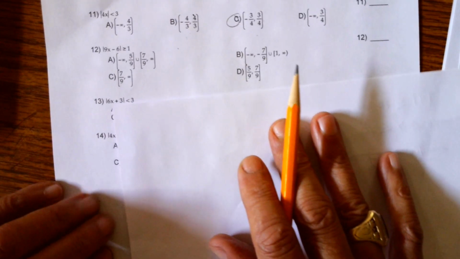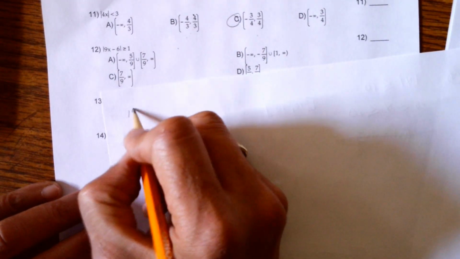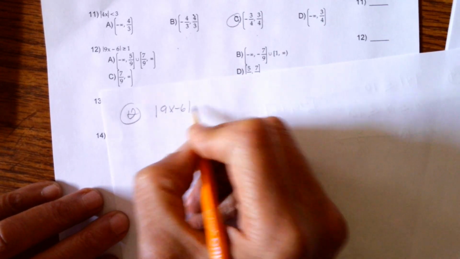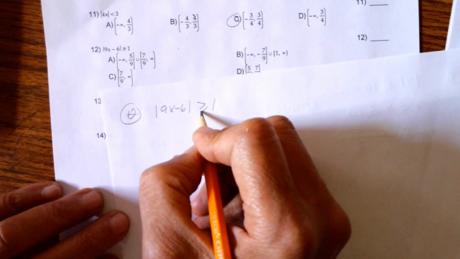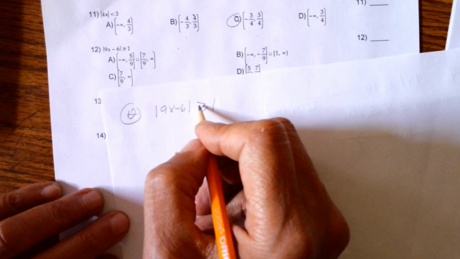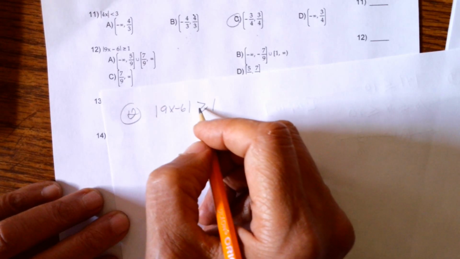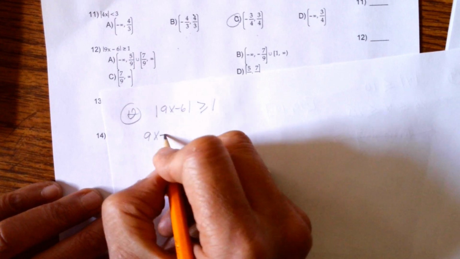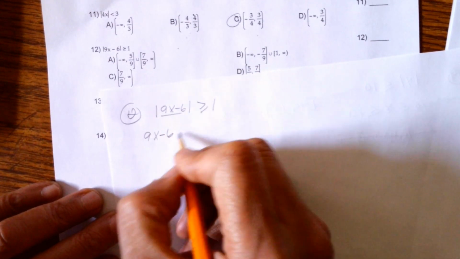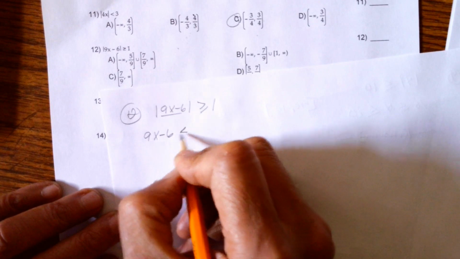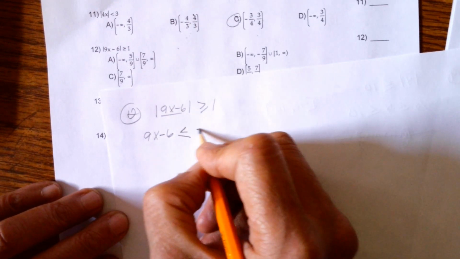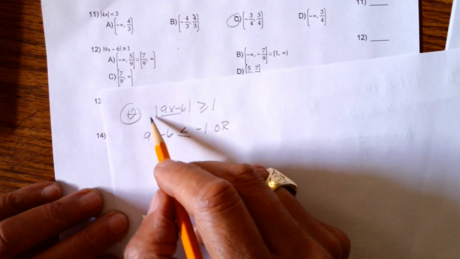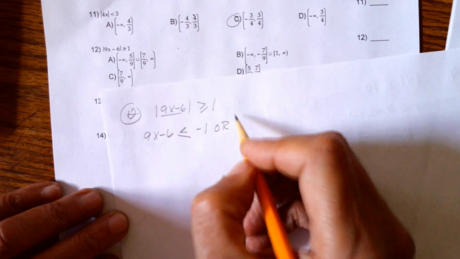Number 12, now this gets a little more work involved. Absolute value of 9x minus 6 is greater than or equal to 1. Now with the greater than, this is what I've got to do. It's a little more complicated. Here's what I start out doing. I start out saying that 9x minus 6, the thing in the absolute value, I switch this around from greater than or equal to, to less than or equal to, and I use the negative. Or, the second part of this is pretty straightforward because I just write what I see without the absolute value.